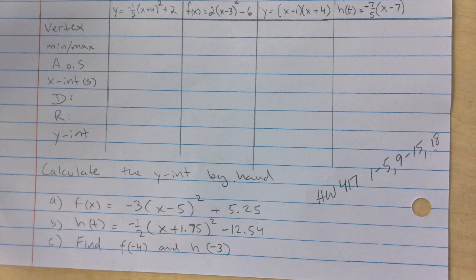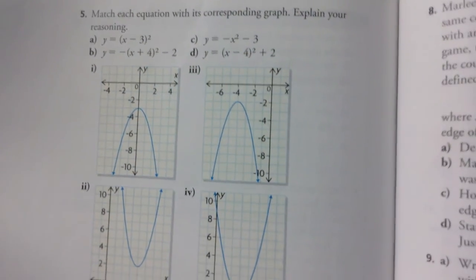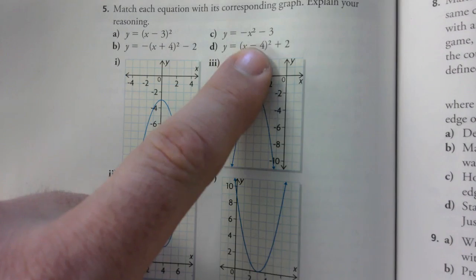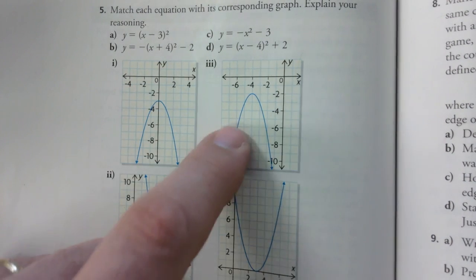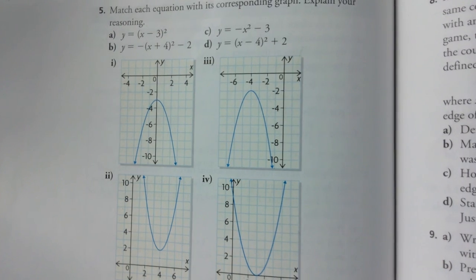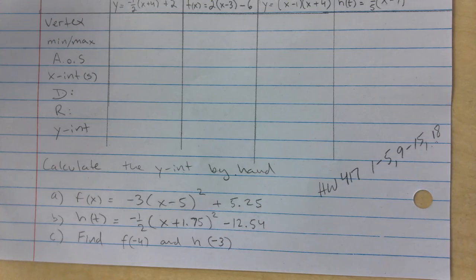Okay. One that I will show you. Sorry if I block you here. This is a very good exercise here. Question 5. It gives you 4 equations and you're supposed to match it to the corresponding graph. And it will really test your knowledge of the concepts, okay? Make sure you do that.